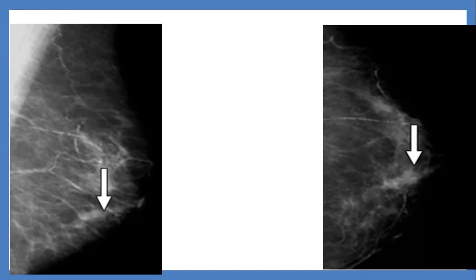Okay, can you see the nipple? No. So why did you say nipple retraction, Medina? Because I didn't see the nipple itself. So if you did not see it, don't mention it.